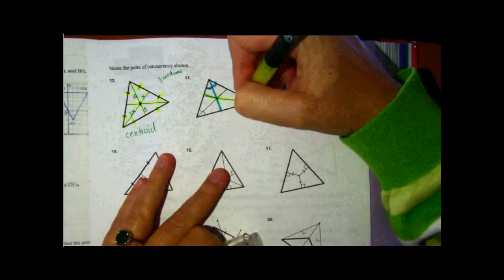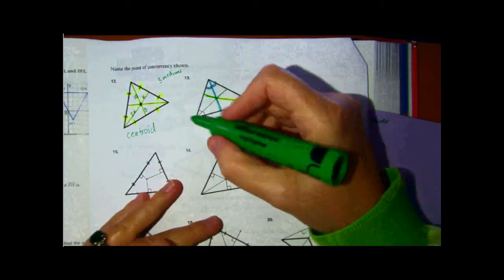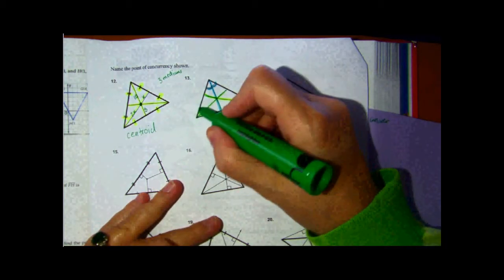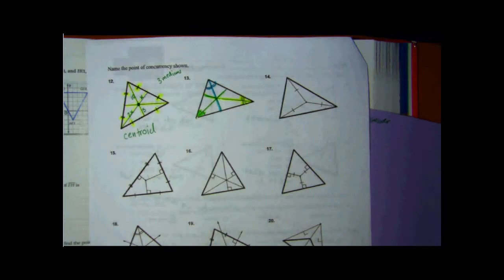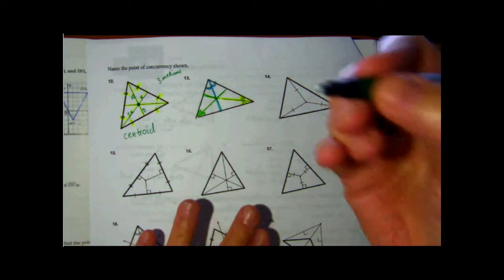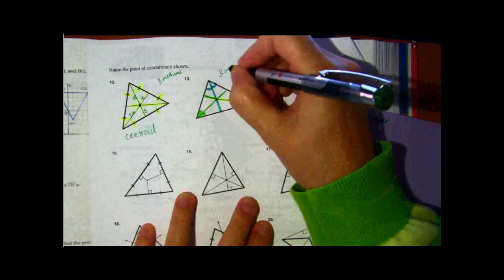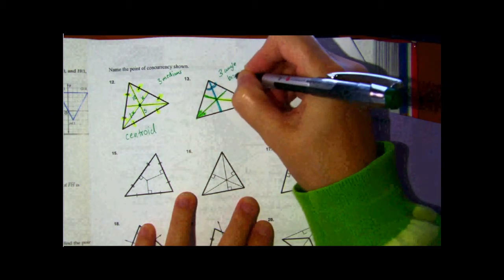And I've got 3 of those. So this comes from a vertex, and I have equal angles. This comes from a vertex, and I have equal angles. Not medians. If I'm cutting the angle in half, I'm an angle bisector. So I have 3 angle bisectors.